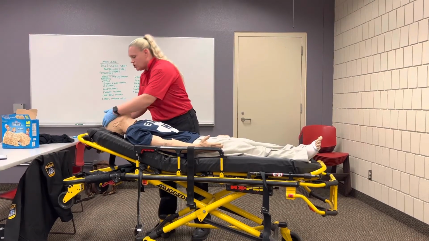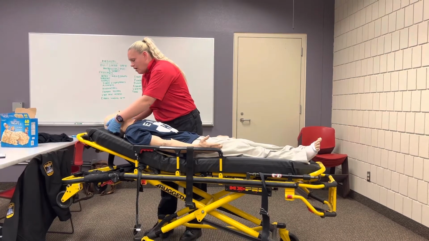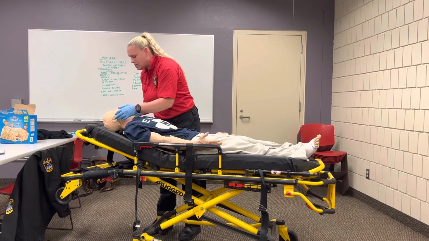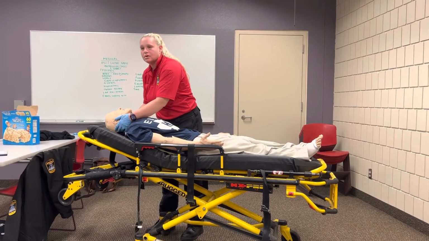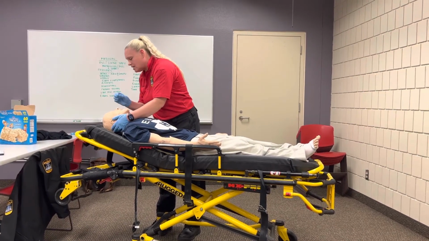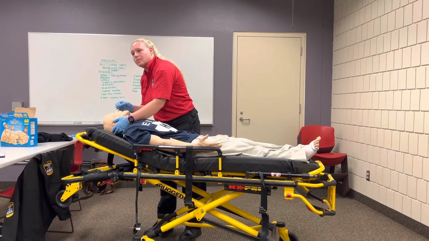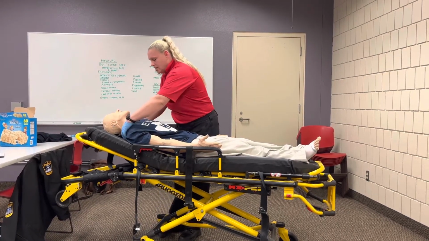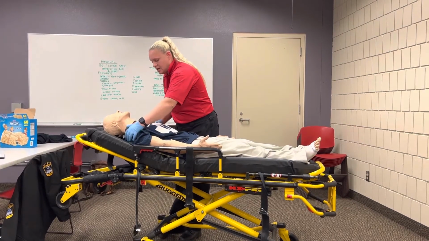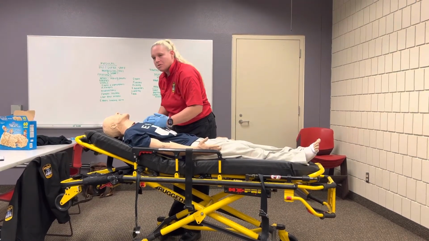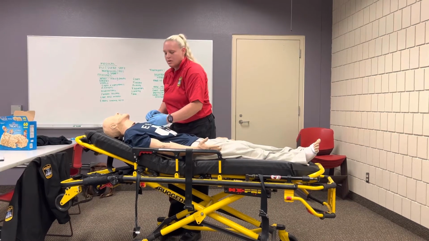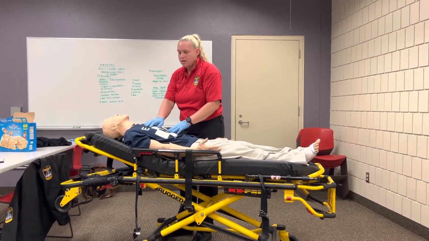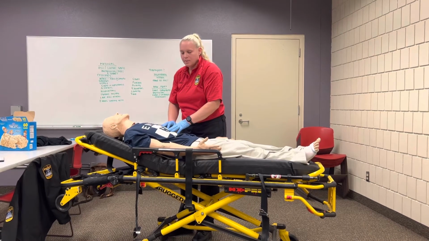So I'm again going to check the head for any instabilities and any drainage from the ears, nose, or mouth. Nothing found. All right, I'm going to check his eyes with my light. Are they reactive? Equal but slow to react. Alrighty, going to check if his shoulders are intact, his clavicles and his sternum. Everything's intact. His ribs, intact. I'm going to get lung sounds at this point. Bilateral equal and clear. Perfect.